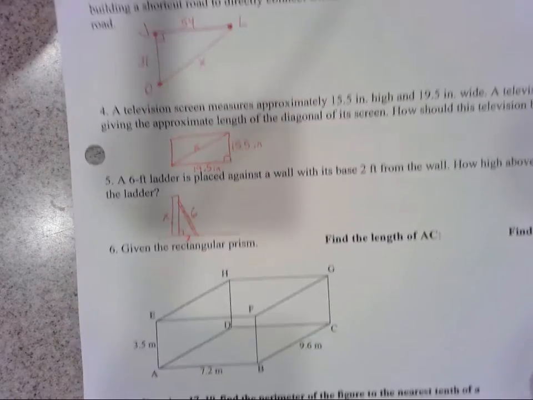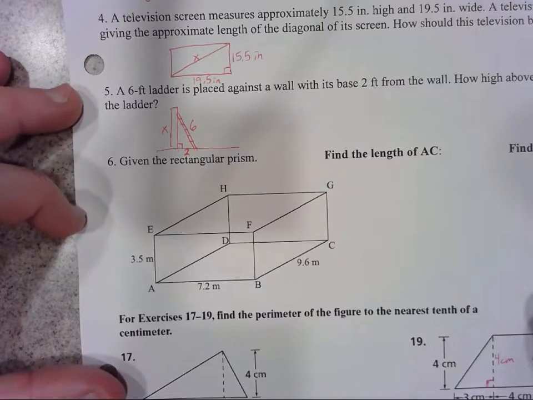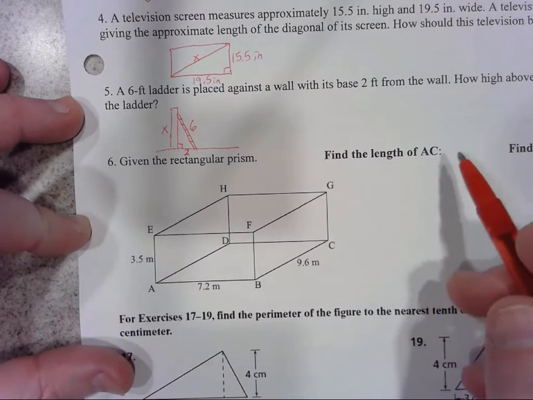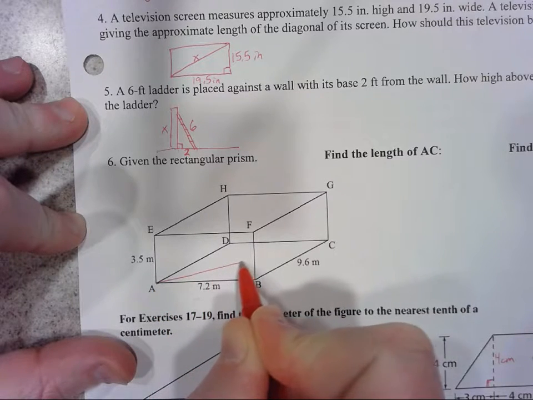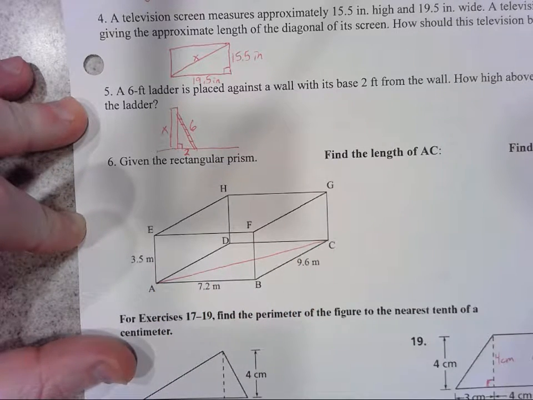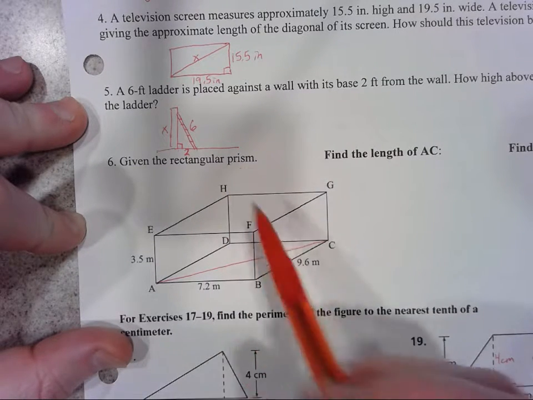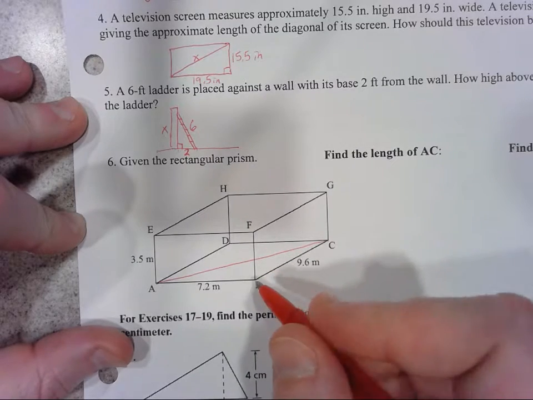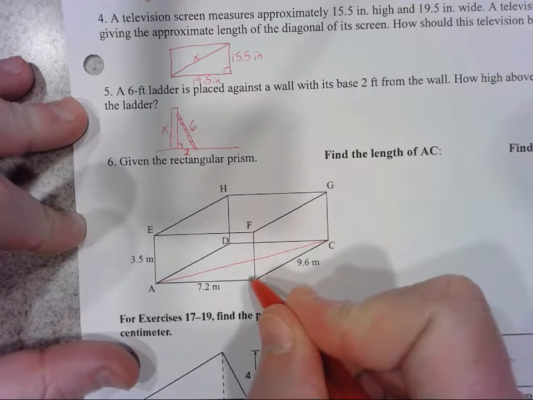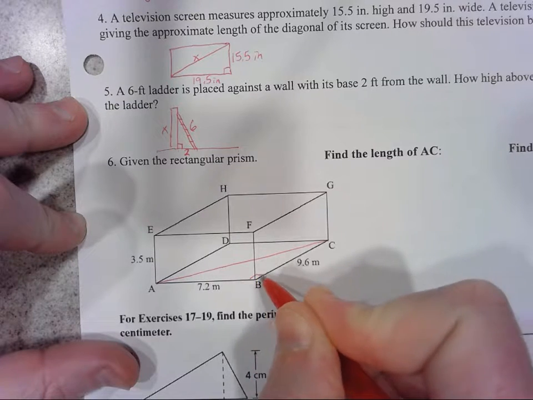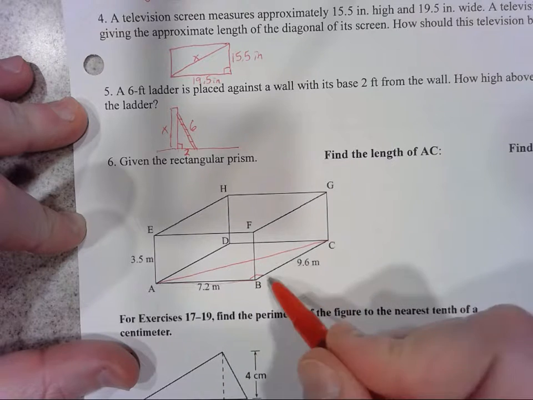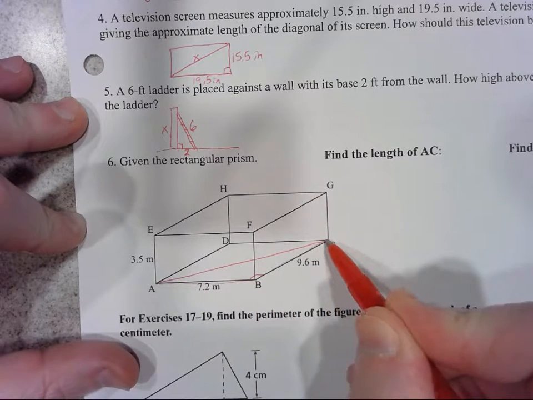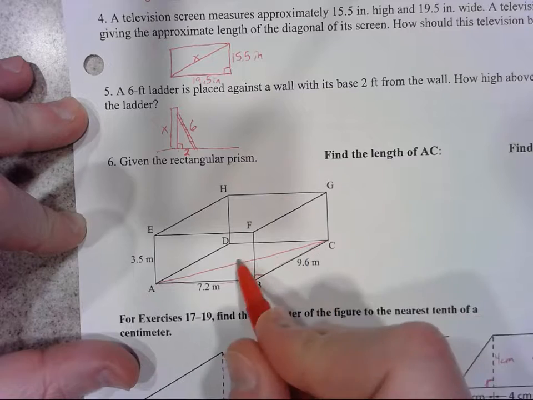Number 6, find the length of AC. AC is the diagonal across the base of the figure. If it's a rectangular prism, that just means the bottom of this is a rectangle, so this is a right angle here in the corner that has 7.2 as one leg and 9.6 as the other leg. What's the length of AC, the hypotenuse?